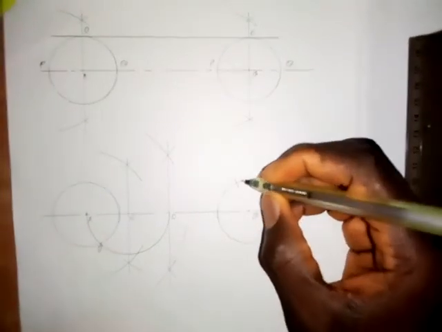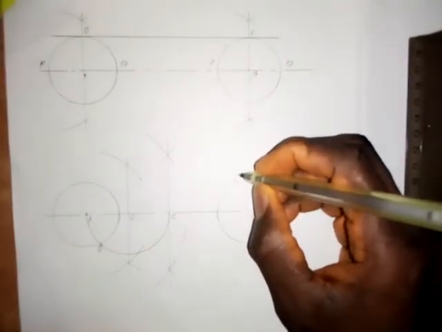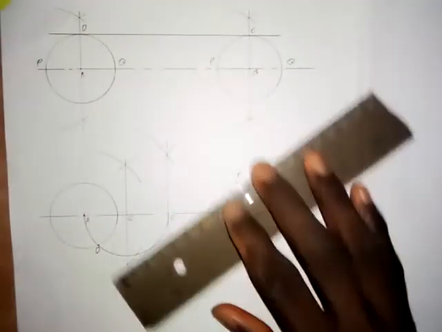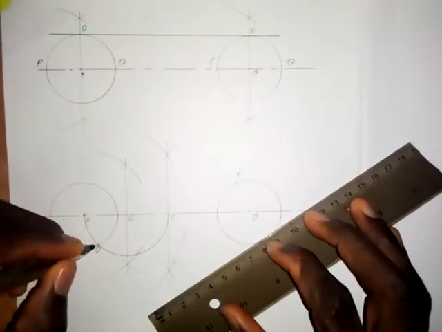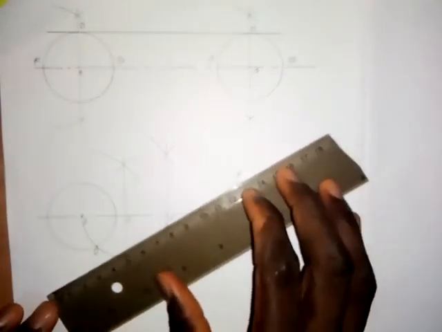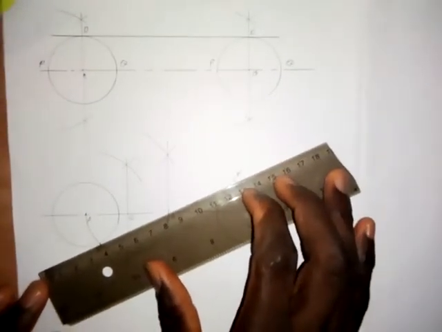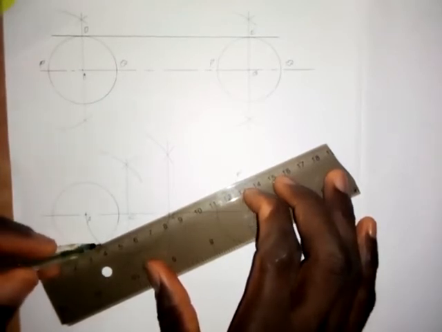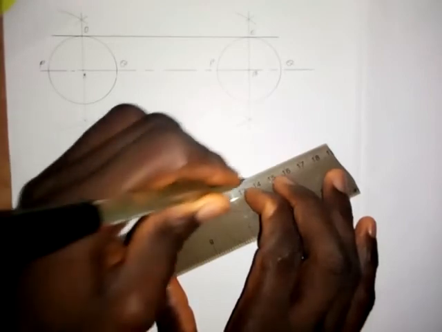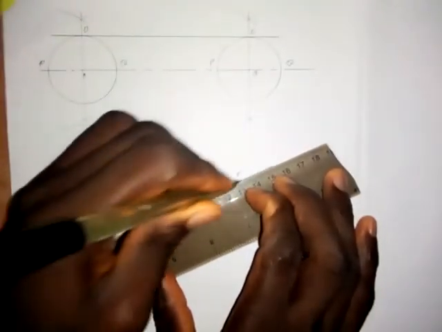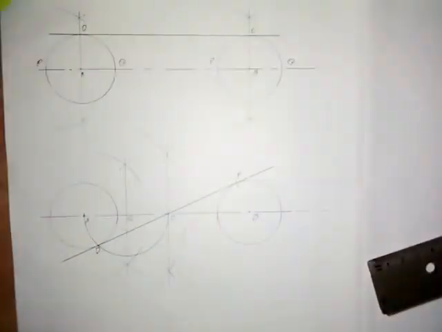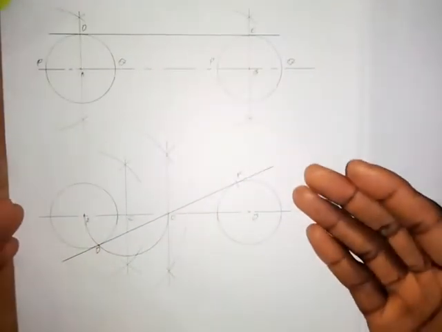This point is point F. Then I join points D and F with a straight line, and this straight line is an internal tangent to these two equal circles.